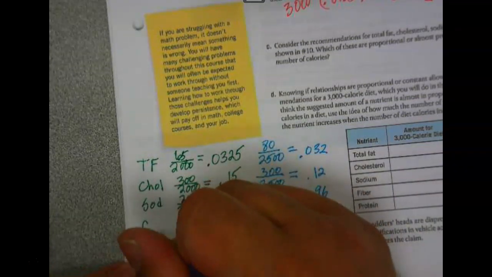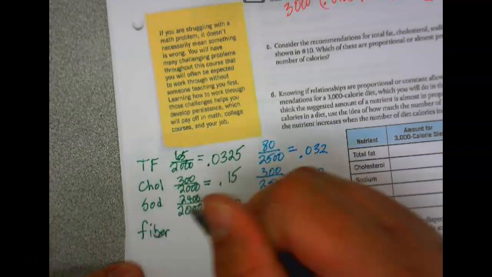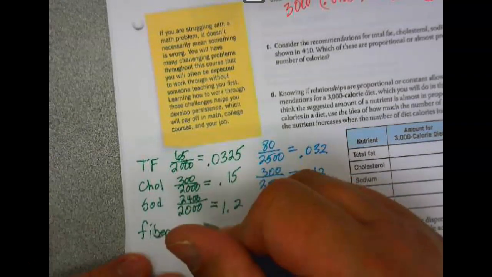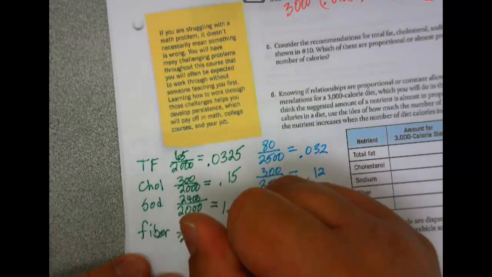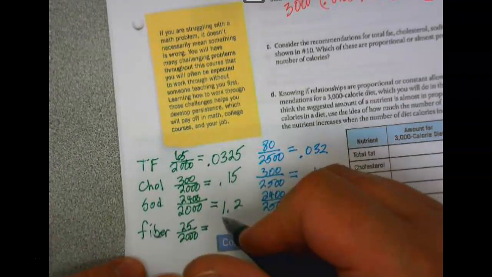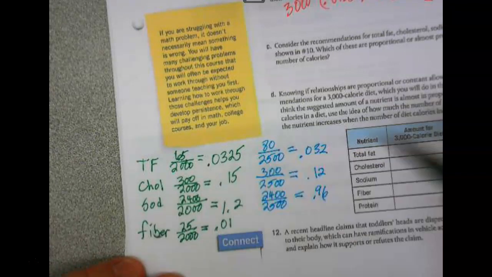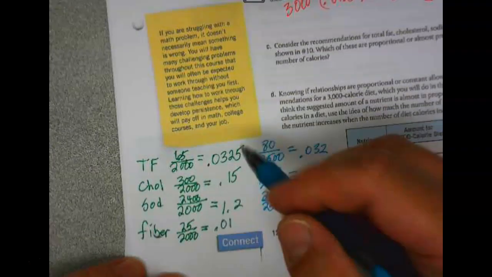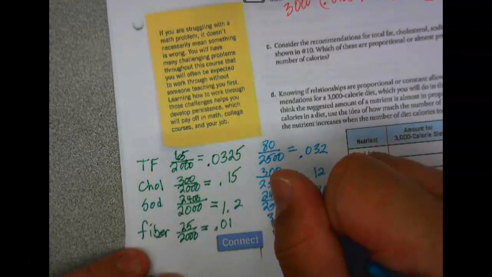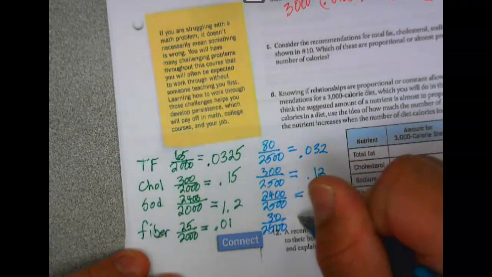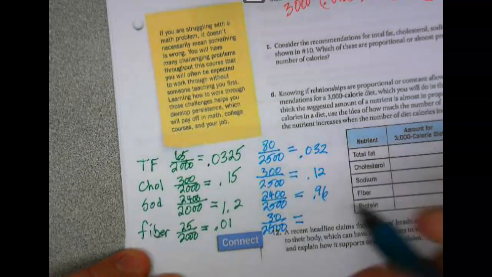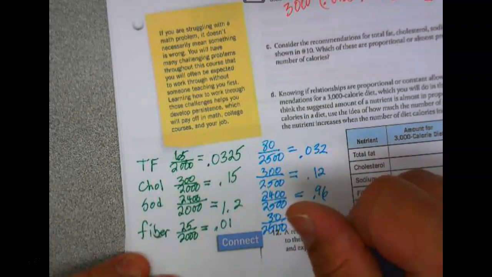See, fiber. Fiber was 25 grams per 2,000 for a decimal of 0.0125. And 30 grams for 2,500 calorie diet gives me 0.012.